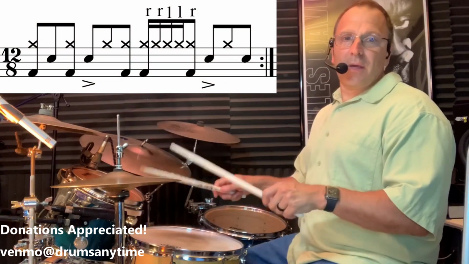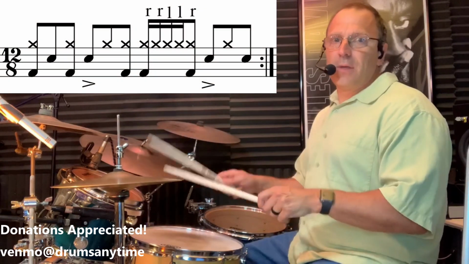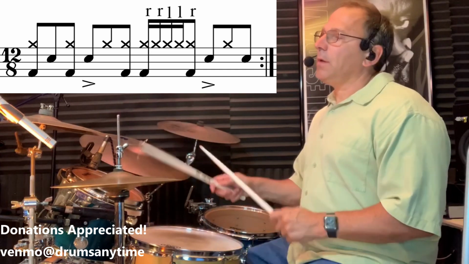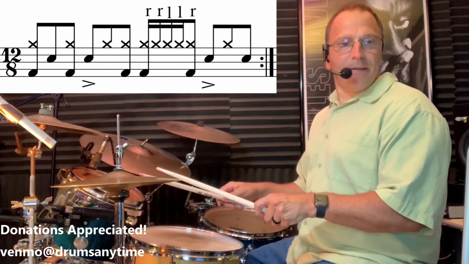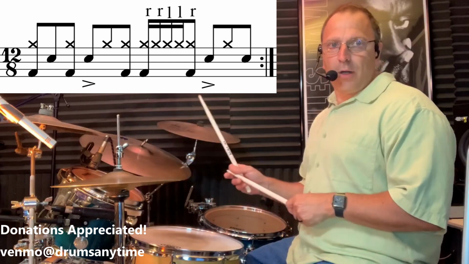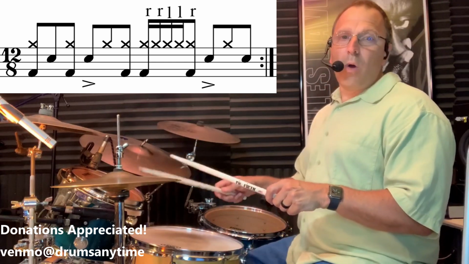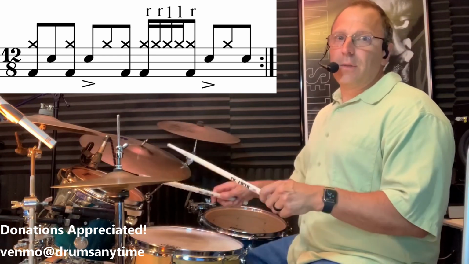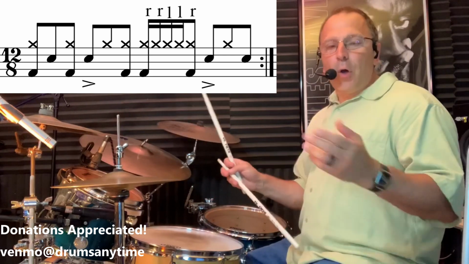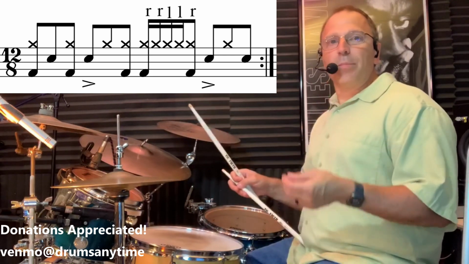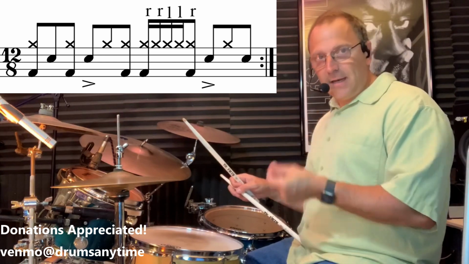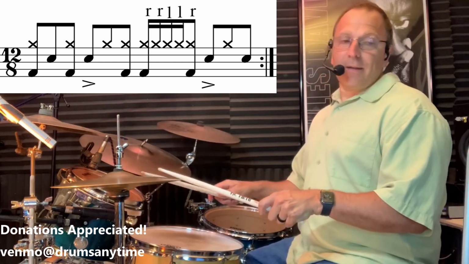Okay, so the hi-hat 5-stroke is starting on beat 7, right? So 1, 2, 3, 4, 5, 6, 7, 8, 9, 10, 11, 12. So also you could think of it as triplets. 1 triplet, 2 triplet, 3 triplet, 4 triplet, or 1 through 12, right? So again, let's see if I can do it.